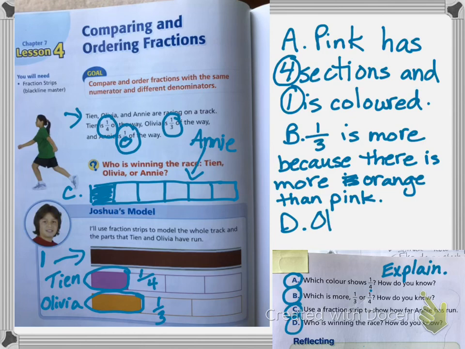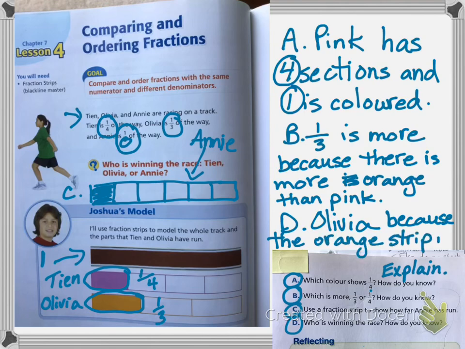That would be Olivia. How do you know? You can say because the orange strip is the longest. I don't have room to write that in. The longest. There we go.